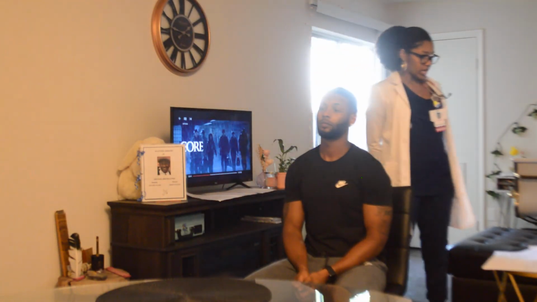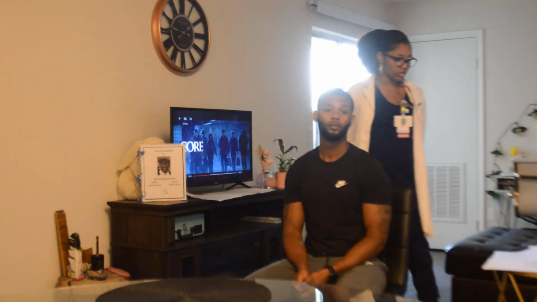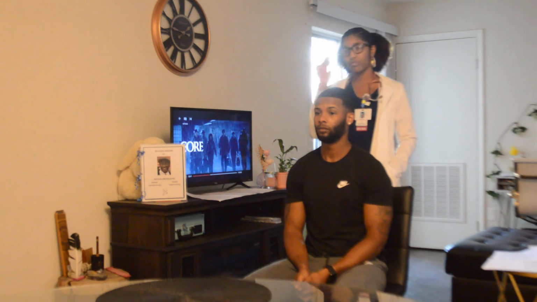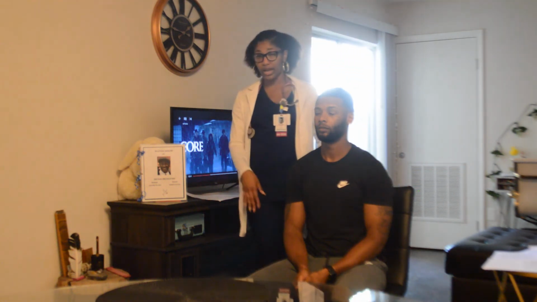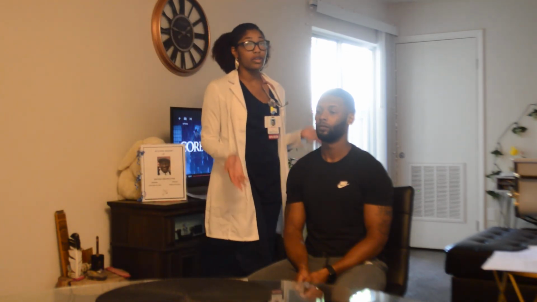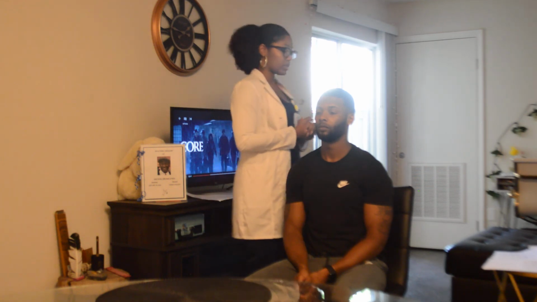I will also check the patient's sensory system. So I would use different objects, like sharp or temperature, and I'll check the patient's feet and see if the patient has any sensation in his feet. And if I do that with this patient, he will have those sensations intact.